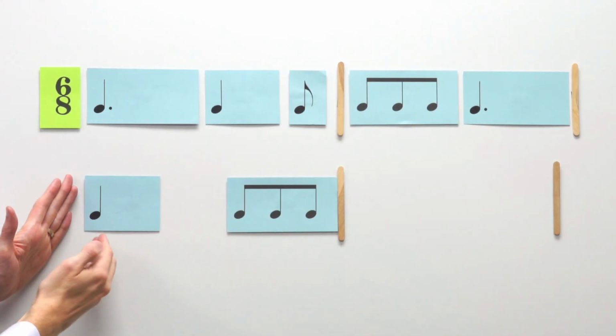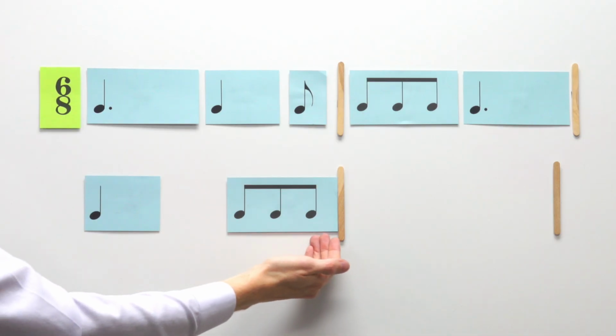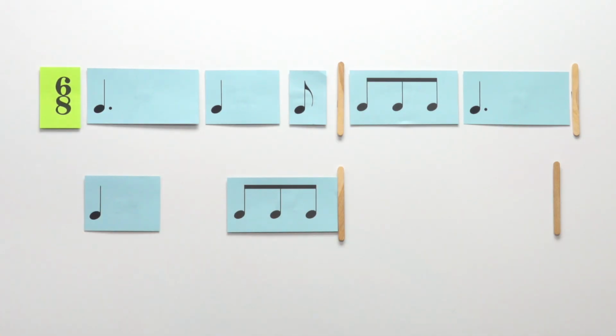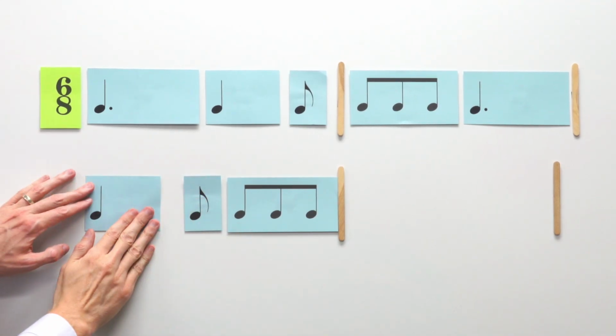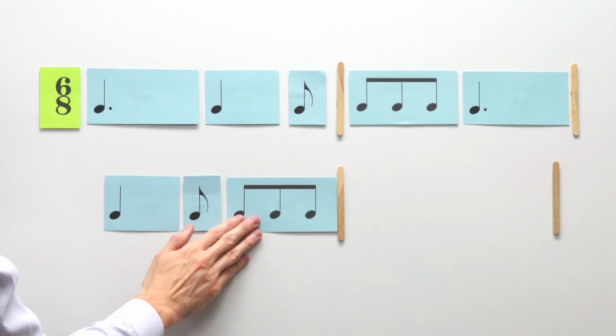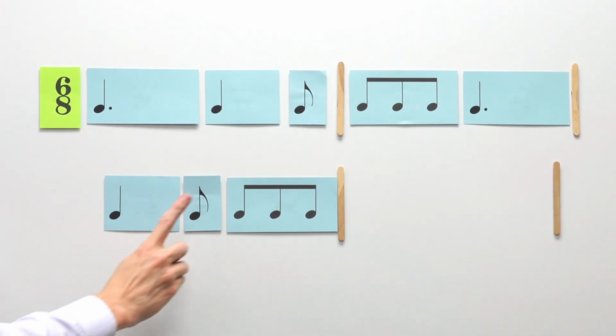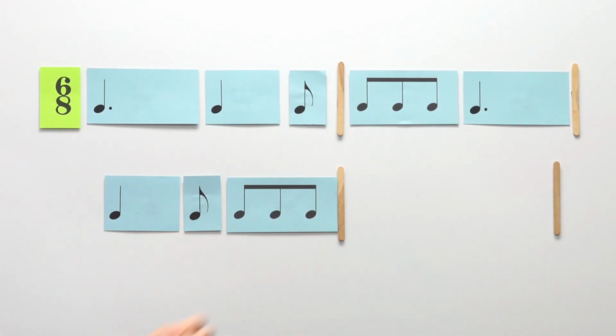Now here's our next measure. We have a quarter note, a blank, and then 3/8 notes. So what should I place right here? If you said an 8th note, you're correct. We have just 1 beat that is missing from that measure. So now we have 1, 2, 3, 4, 5, 6.